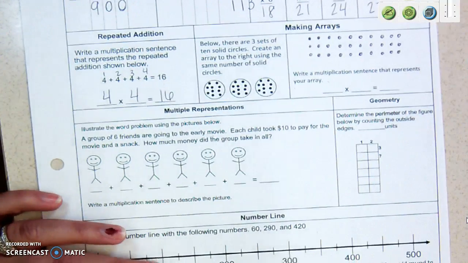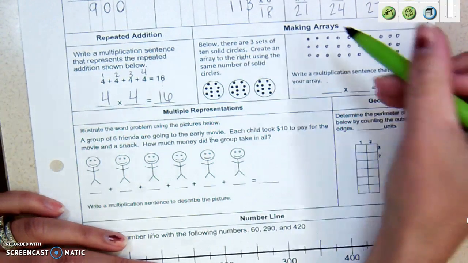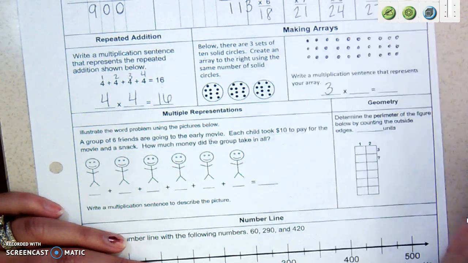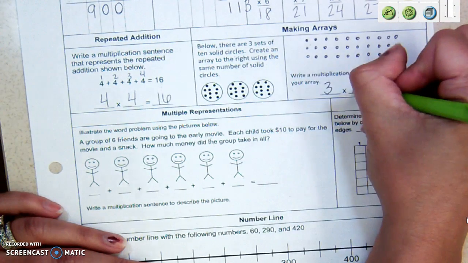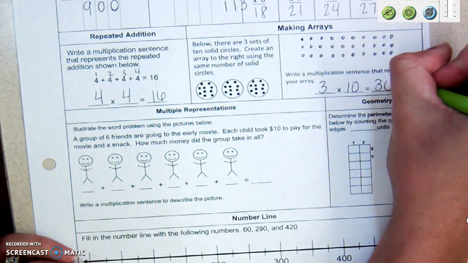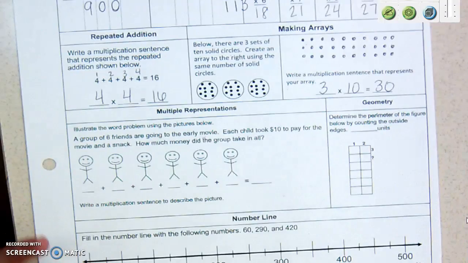So write a multiplication sentence that represents your array. We have 3 groups, and 10 in each group. So 3 groups of 10 is 30, or 3 times 10 is 30.